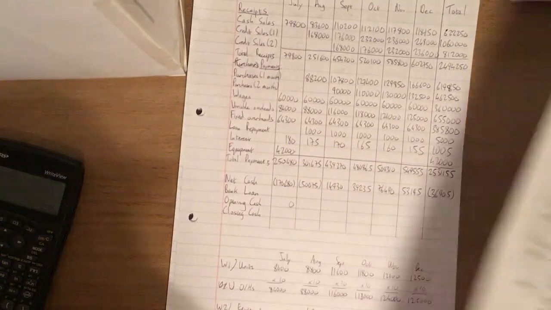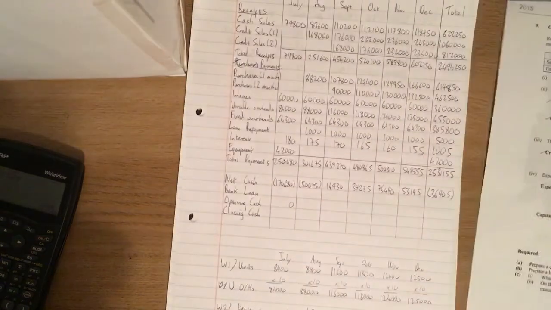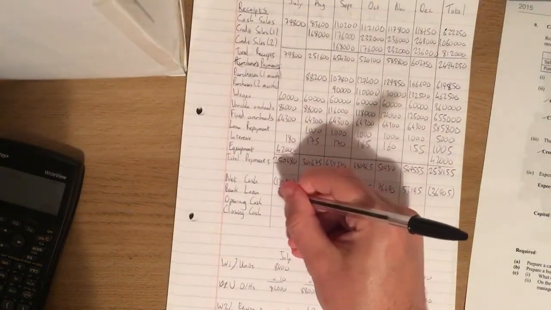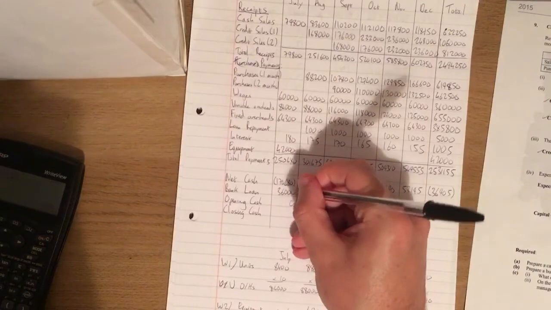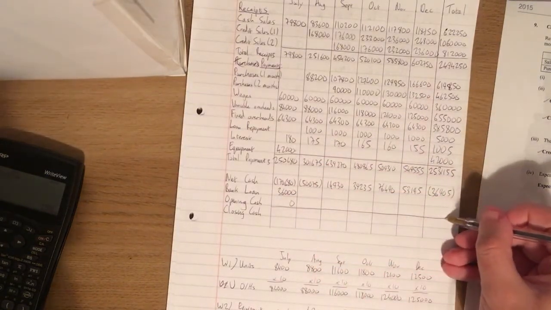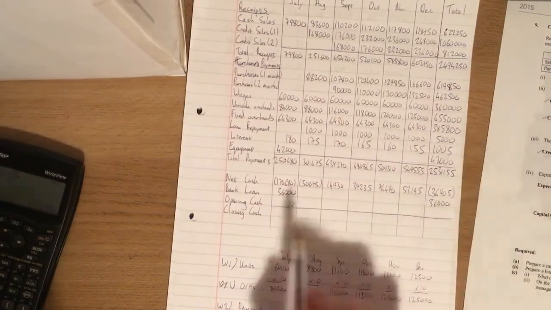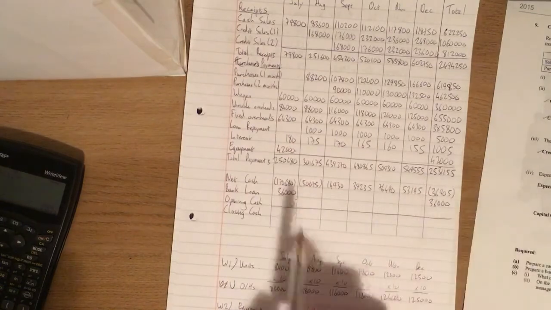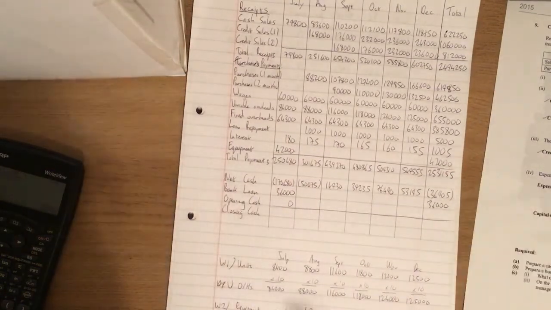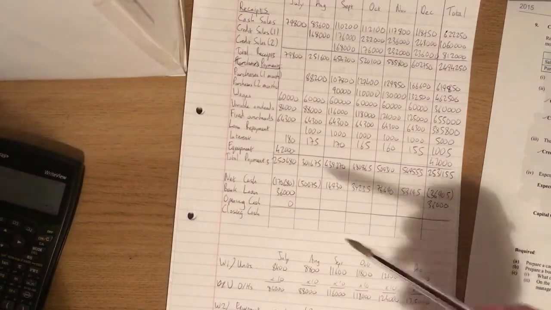The bank loan then, so the 36,000 comes in July, so that's a plus 36,000 in July. So as I said, no opening cash mentioned in the question, no list of assets at the start, because it's a startup. They're only setting up the business.